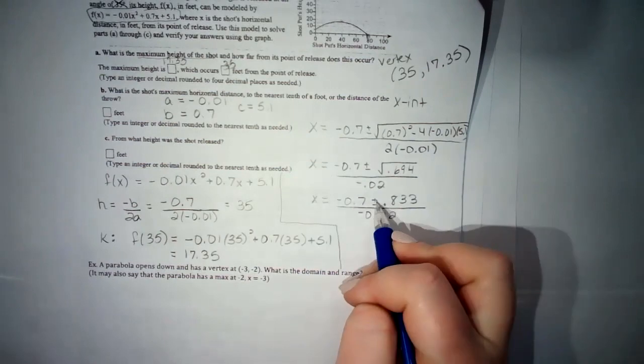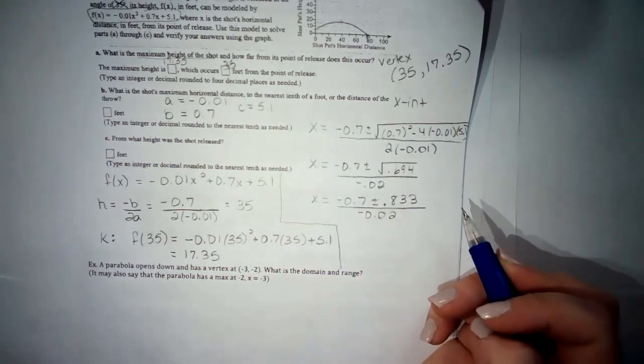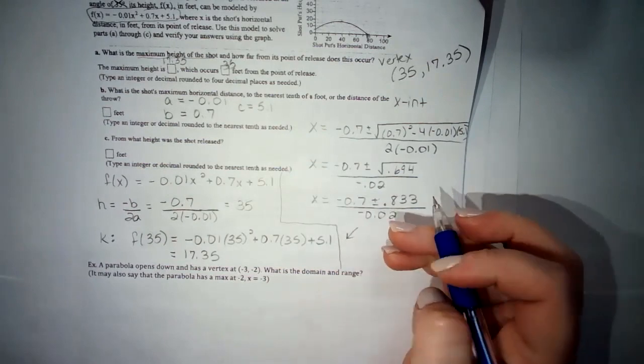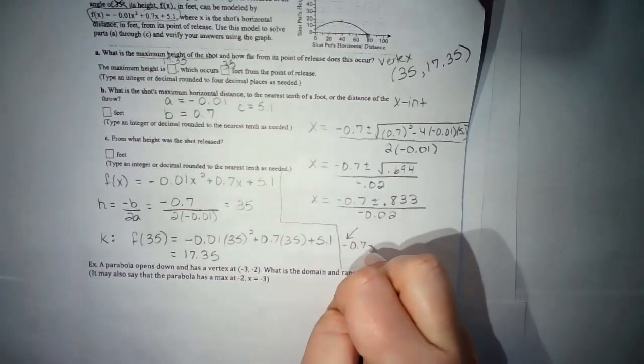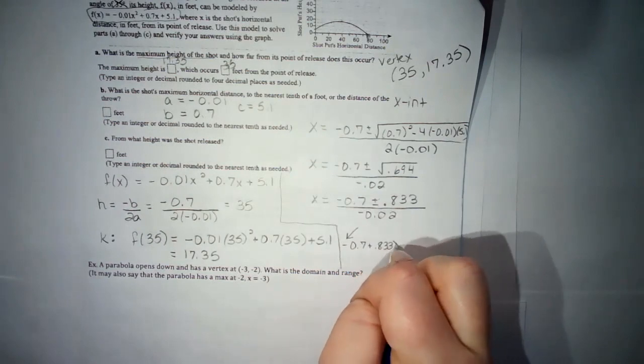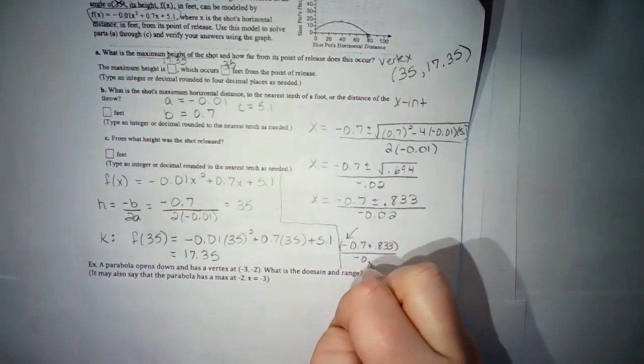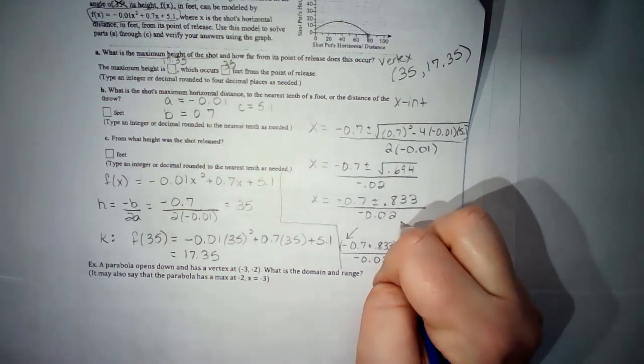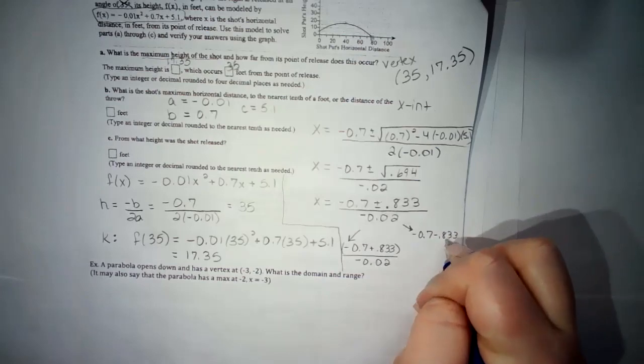All right, I've gone as far as I can. Now I have to separate them because this is a plus and a minus. Everybody agree with that? All right, so I'm going to go over here to one side and do negative 0.7 plus 0.833. Once I find that answer, I'm going to divide it by negative 0.02. Then I'm going to come over here and do one minus 0.833 over negative 0.02. Okay, I have to do both of them and I have to come up with my answers. Is everybody okay with that?